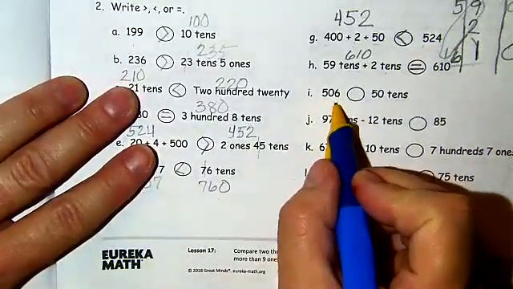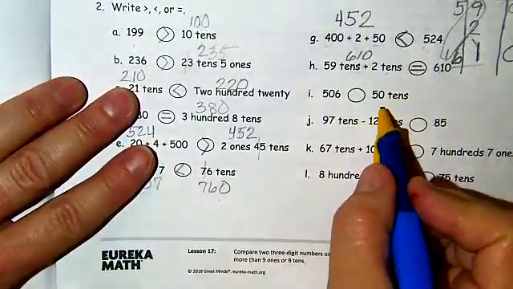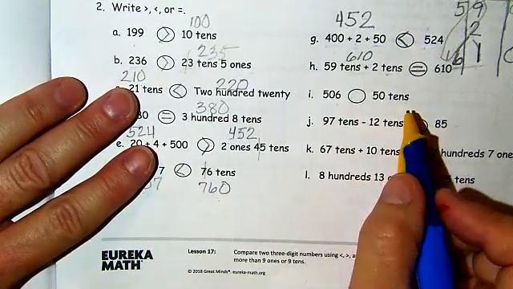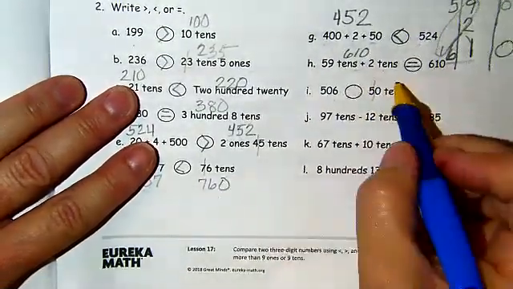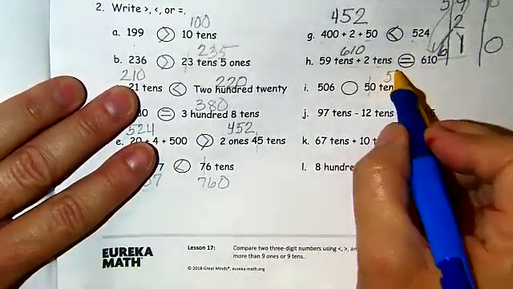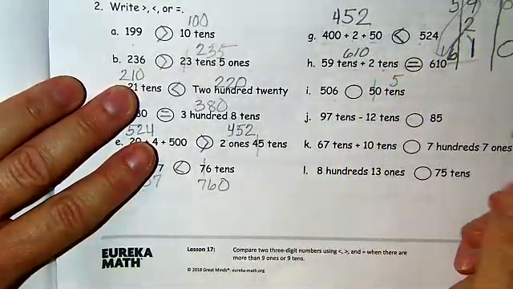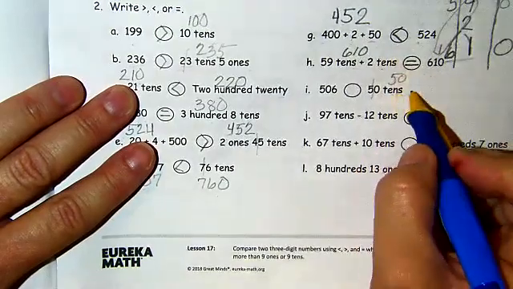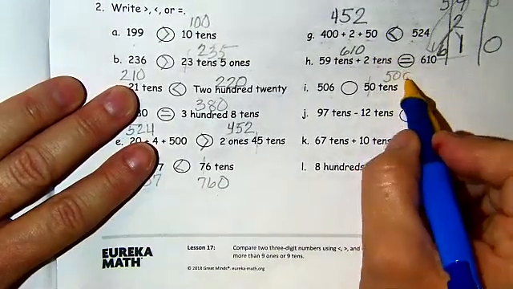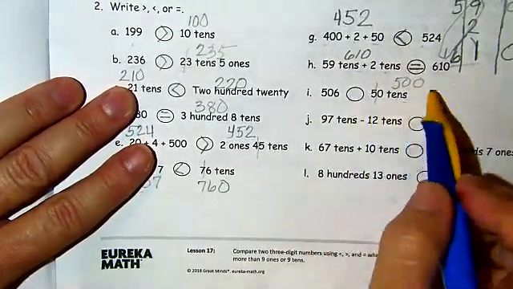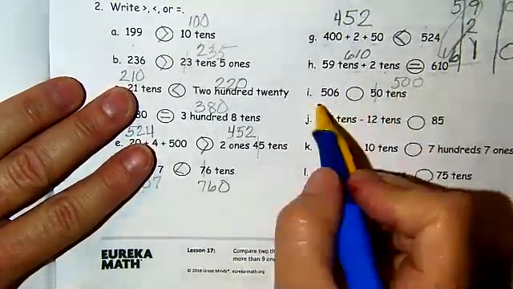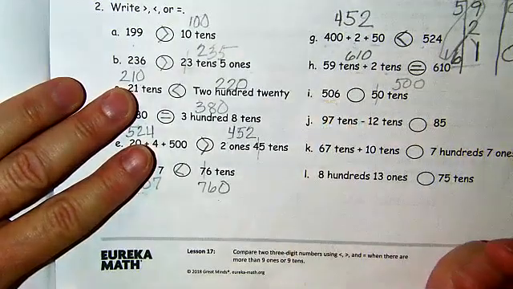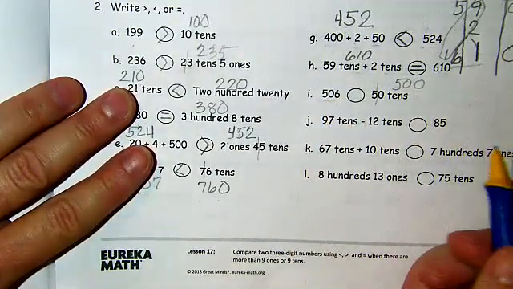Standard form 506, unit form 50 tens. Splitting that up, that's going to give us 500, 0 tens. And do we have any ones? No. So 50 tens is the same as saying 500. Over here, already in standard form, we have 506.